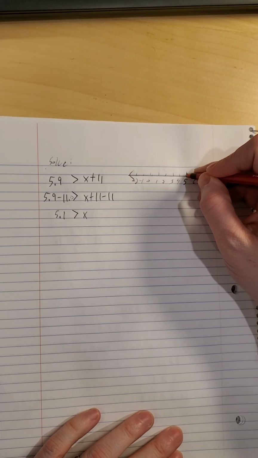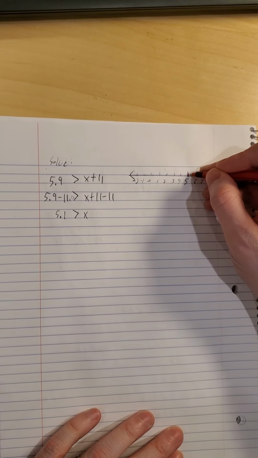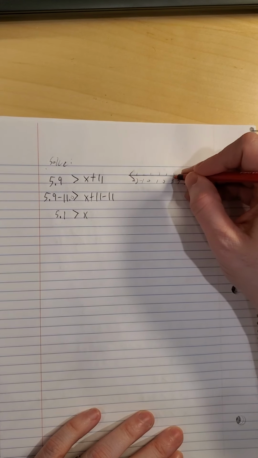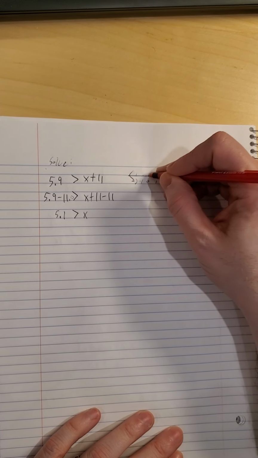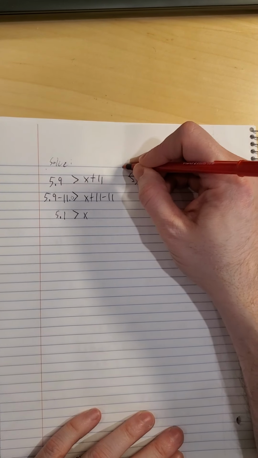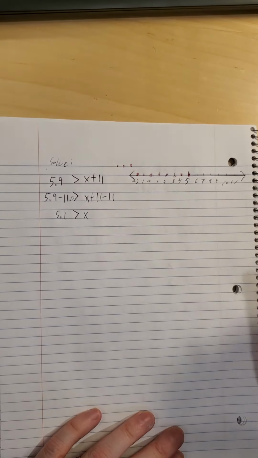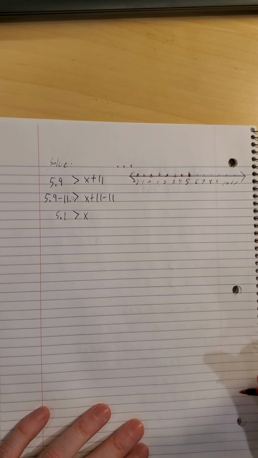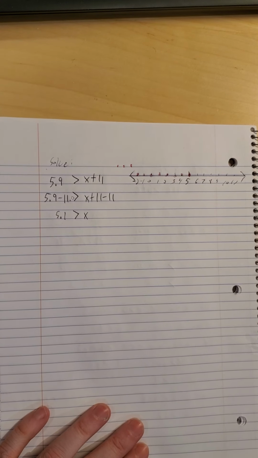So 5 is to the left of 5 and 1/10. So it's 4, 3, 2, 1, 0, -1, -2, and so on forever this way. So we show the ellipsis up and to the left of the number line. So there's our graph.